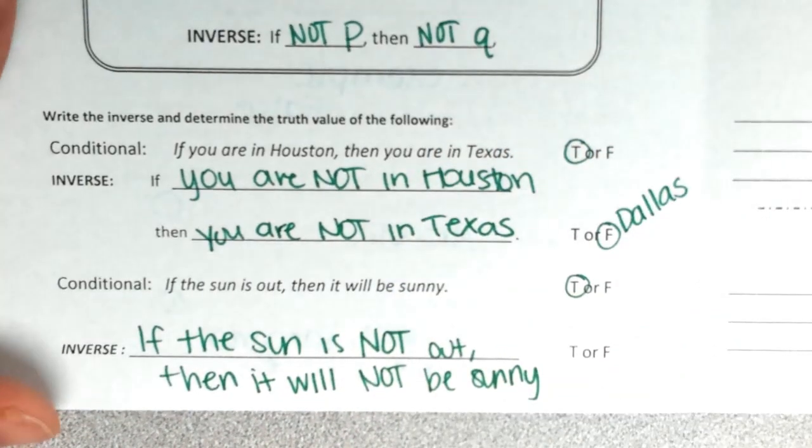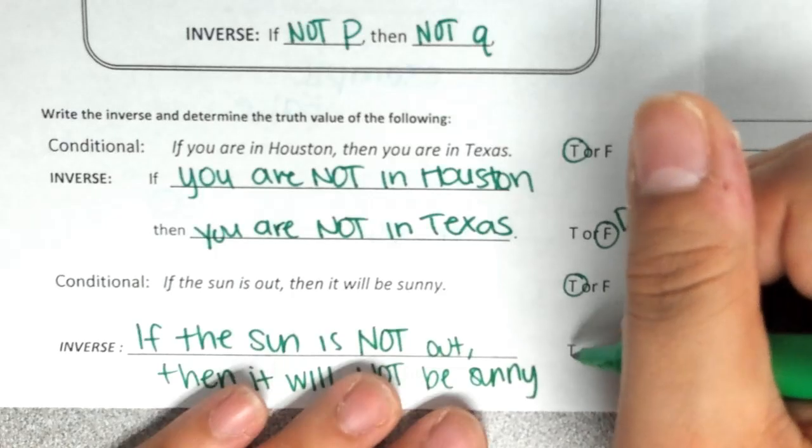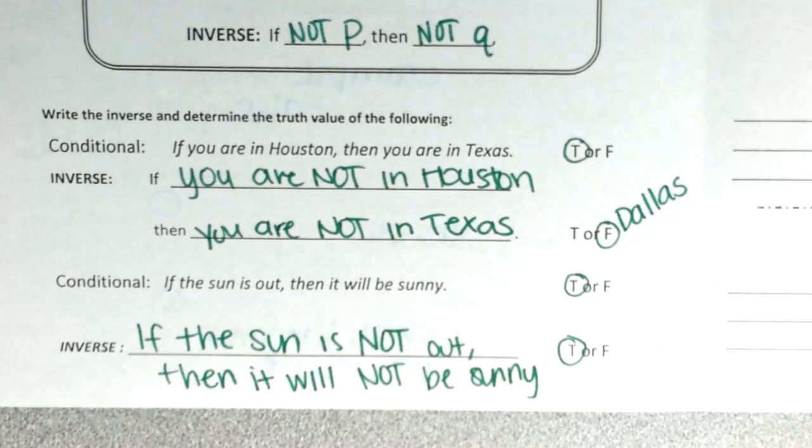If the sun is not out, it will not be sunny. True. How? It'll be raining. No. You're bugging. But it's still sunny even if it's raining. You're right, right? Just sunny rain.